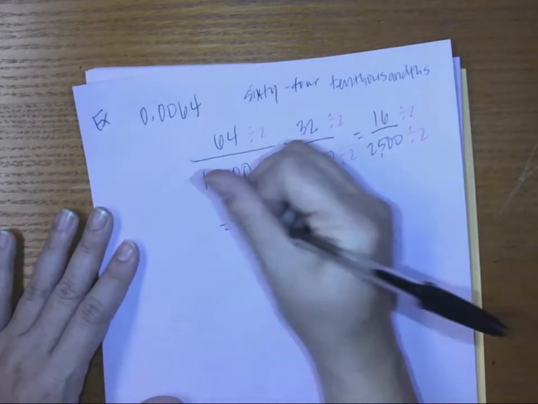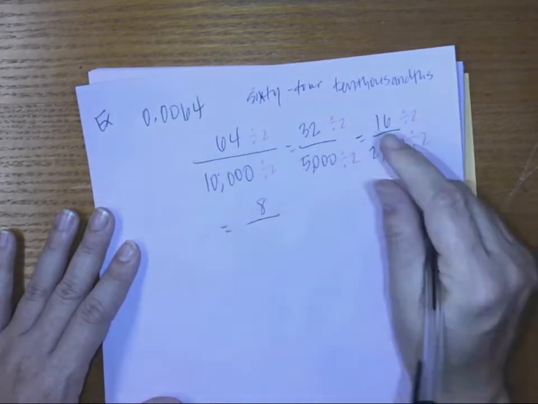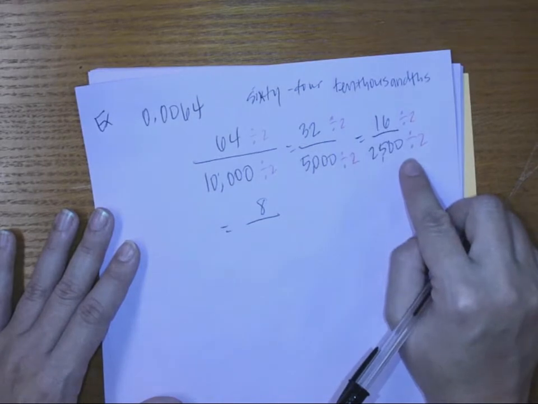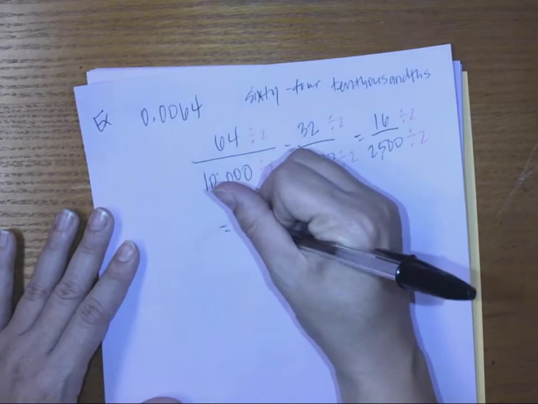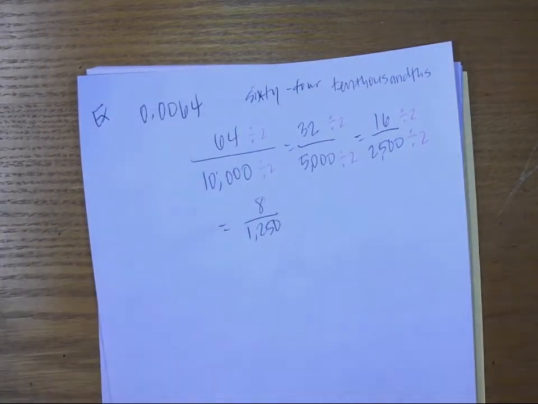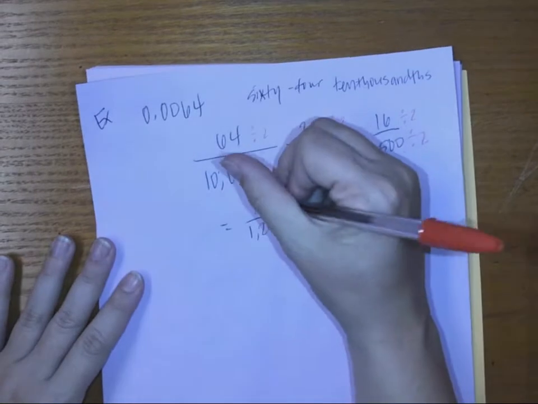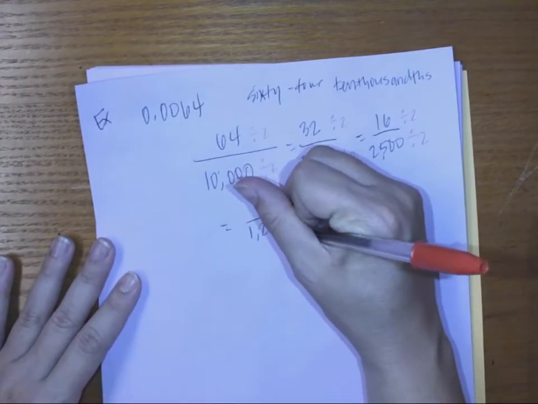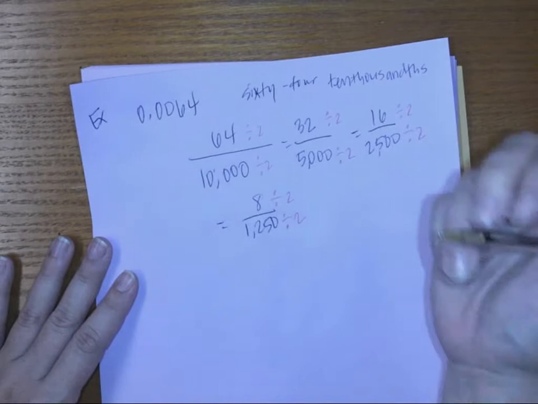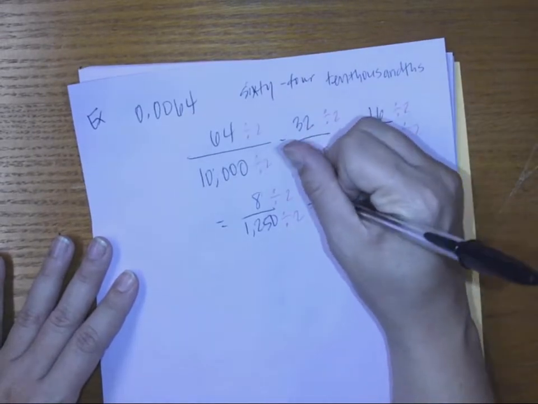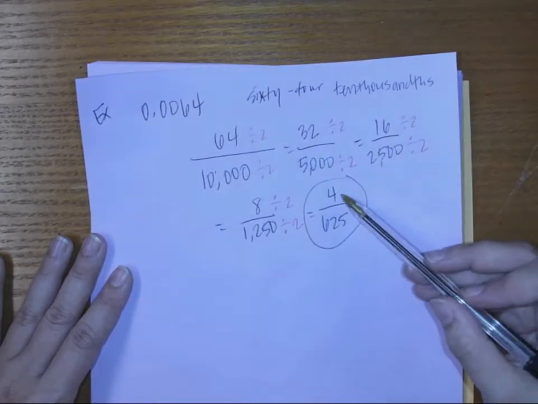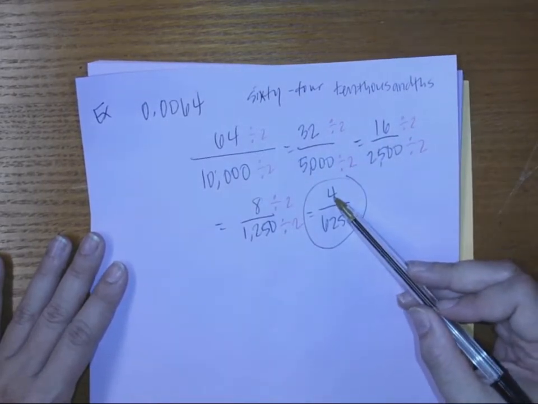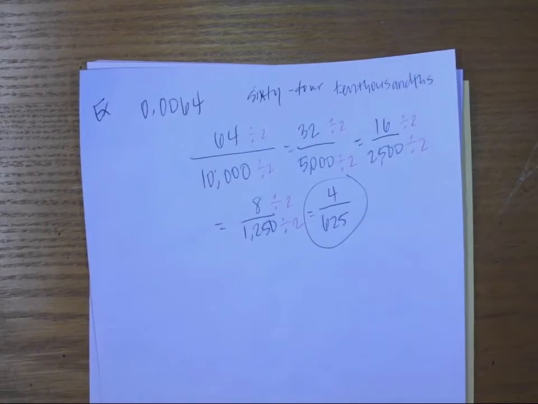When I divide by 2 again, 16 divided by 2 is 8, and 2,500 divided by 2 is 1,250. And then those are still both even, so I can divide by 2 again. And then I get 625. I know that doesn't reduce anymore because 4 is an even number, the only things that divide into it are 2 and 4. 625 is not divisible by 2 or 4 because it's not even.